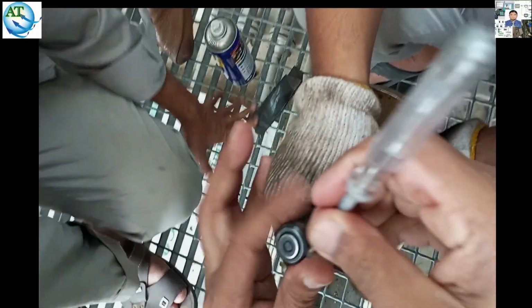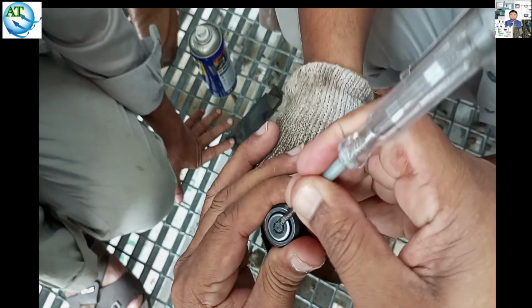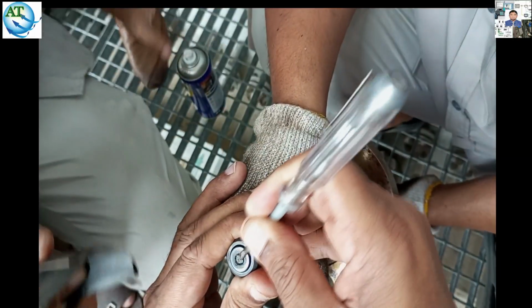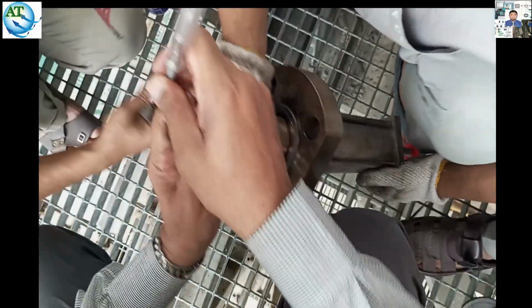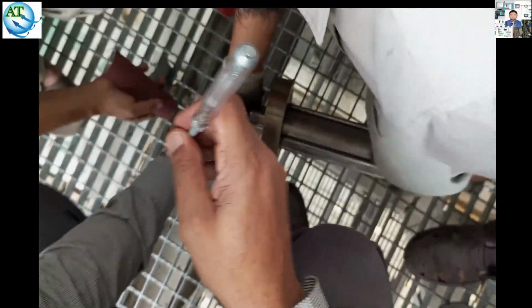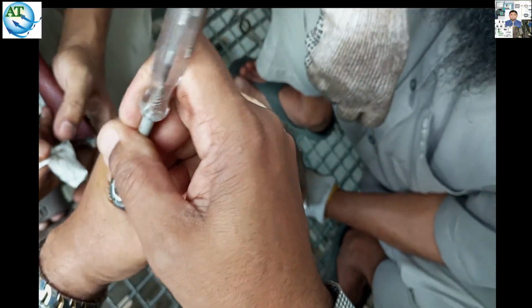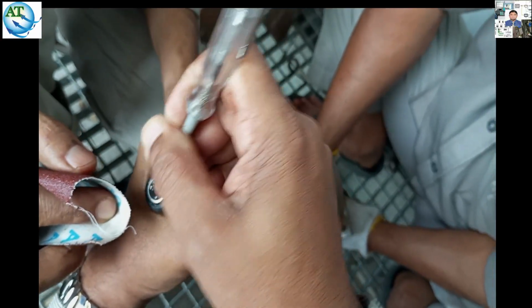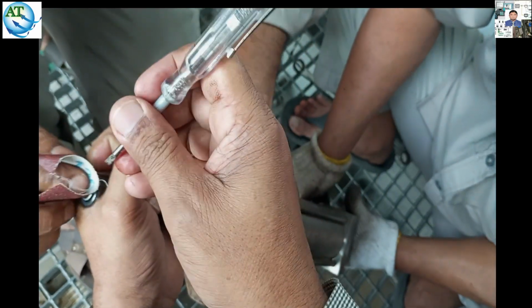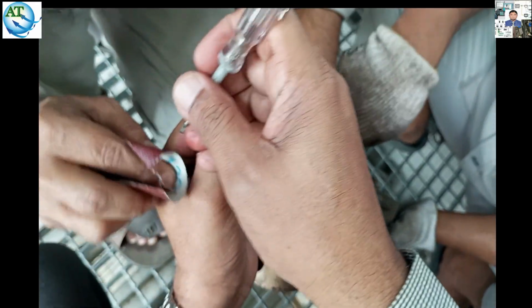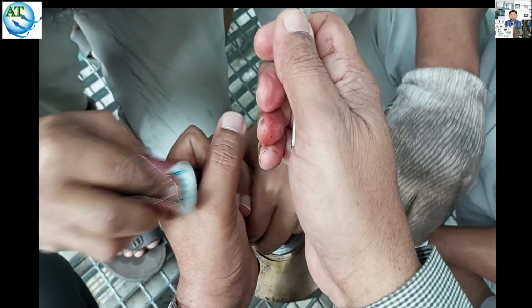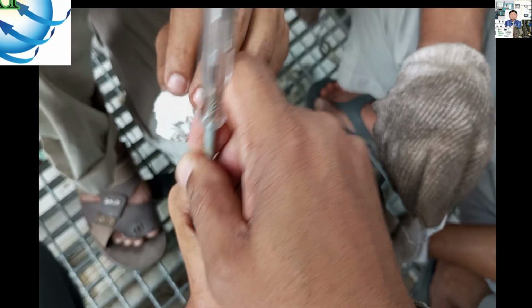We see that there is some dirt on the head of this igniter rod. So we are trying to clean it using emery paper or some tools to remove the rust from the top of this igniter. Because in this gas turbine, GE control system, the capacity is 32 megawatt, so here we are using 2 igniters.